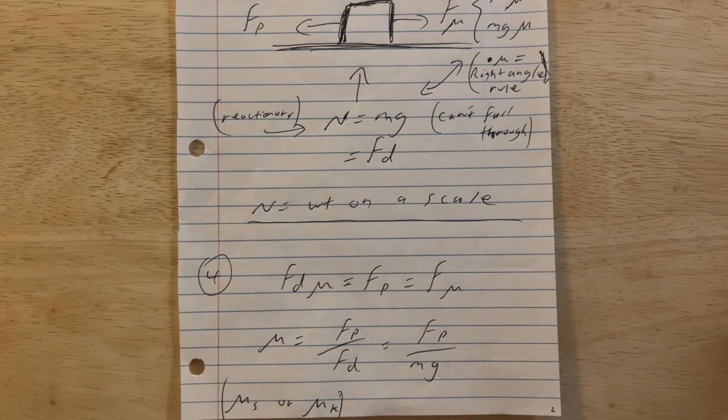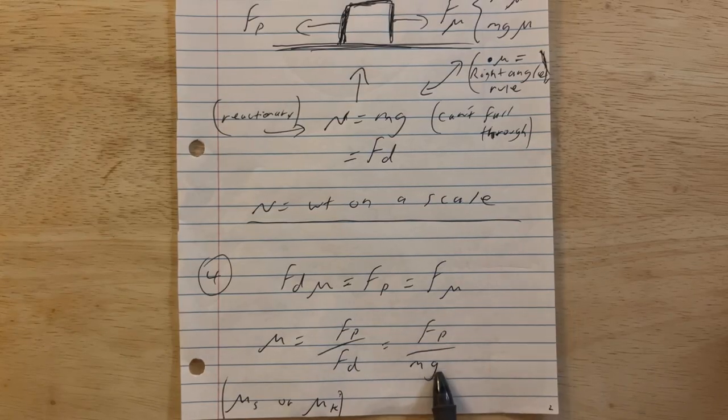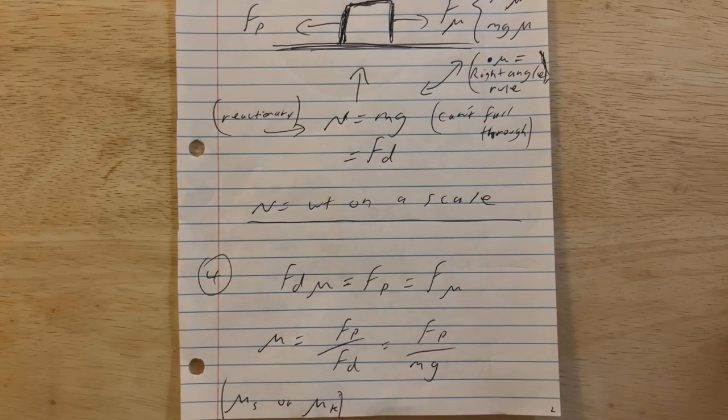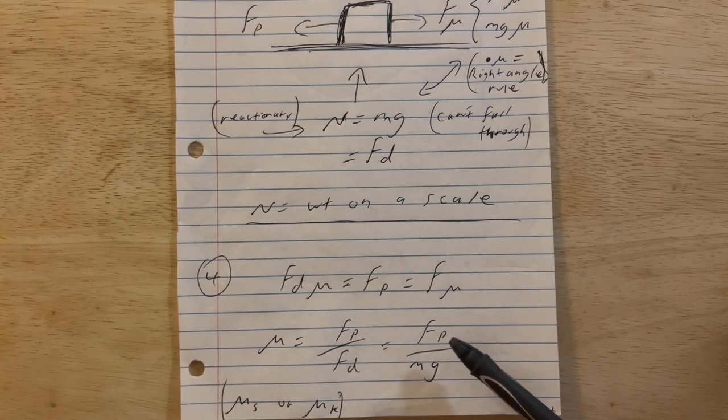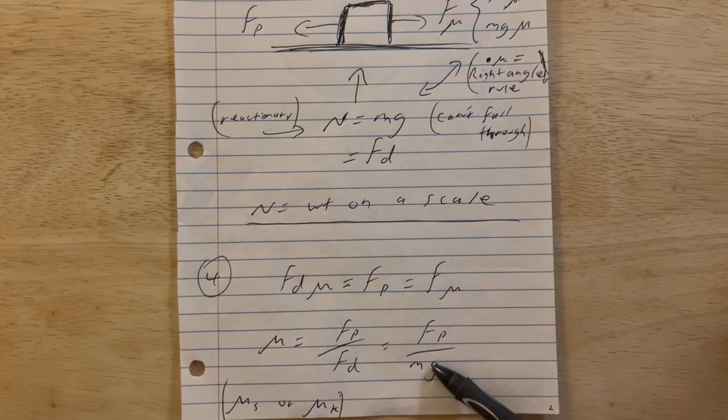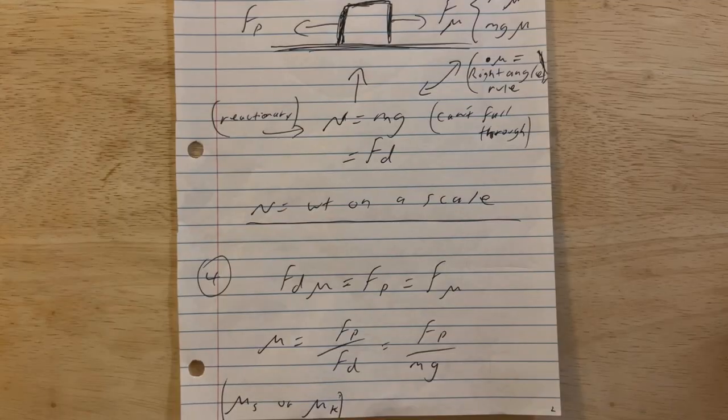If you had a tension scale on your rope, so it would measure how much force you're pulling on your rope, you can measure your own μ's at home. You just take your force of pulling, divide that by your downward force, or m times g, mass times acceleration from gravity. That'll tell you what mu is. So mg is just the weight of something here on Earth, and if you have to pull on something really hard and it doesn't weigh very much, that's going to give you a large number divided by a small number, which will give you a large mu, or large coefficient of friction.